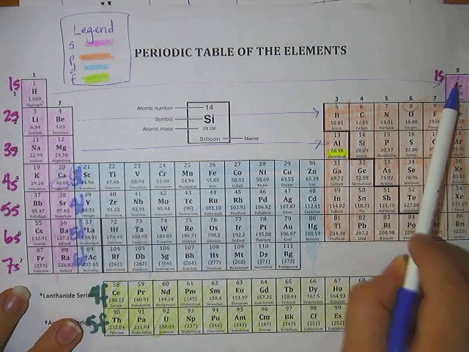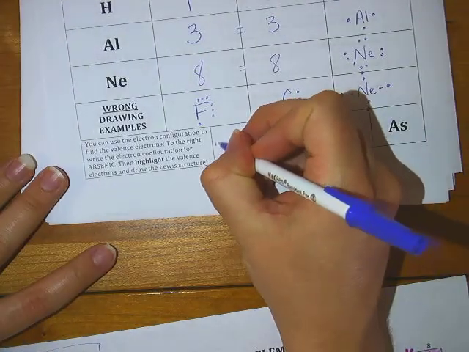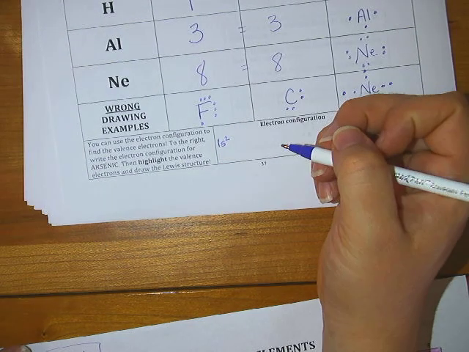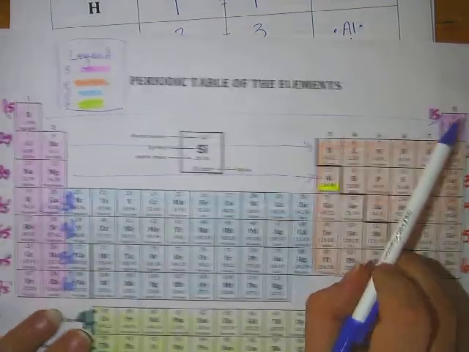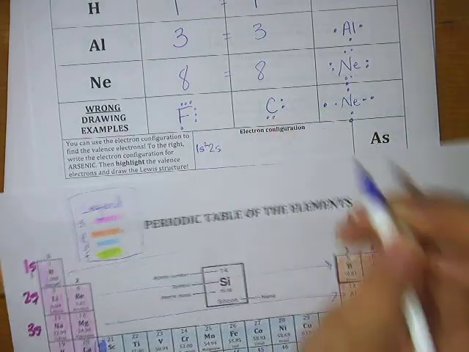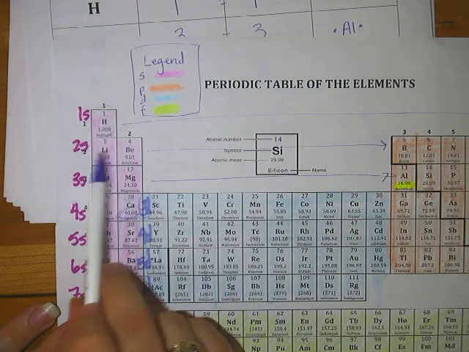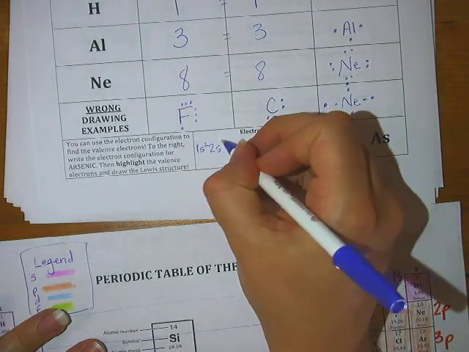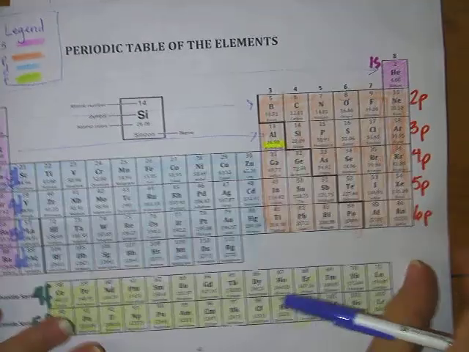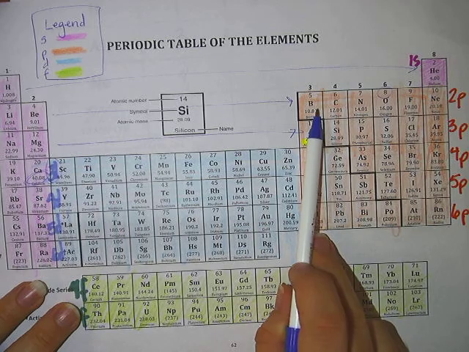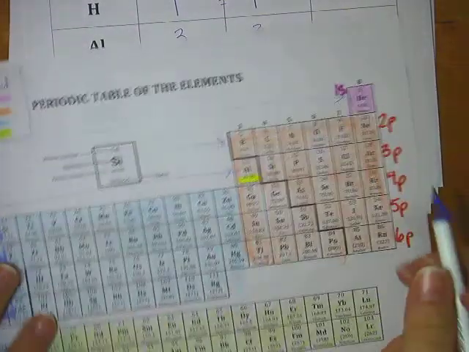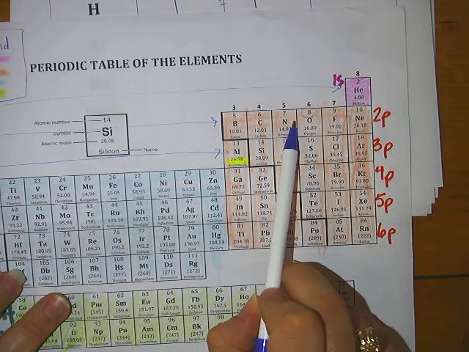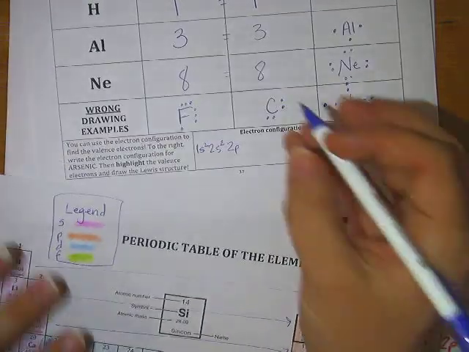There are going to be 2 in the 1s, so I'm going to write 1s2. You might want to write this small or you're going to run out of room. After that, we're not to arsenic yet, so we go to the next row. Now we're in the 2s section, so I'm going to write a 2s. How many elements are in the 2s section? 1, 2, so I'm going to write a 2. Not to arsenic yet, so I go across. Now I've hit the 2p section, so I'm going to write 2p. How many elements are in 2p? There's 1, 2, 3, 4, 5, 6, so I'm going to write a 6.